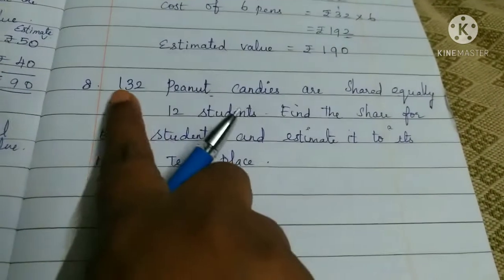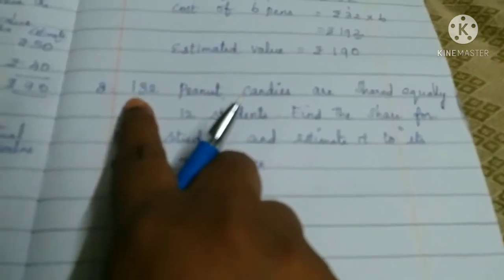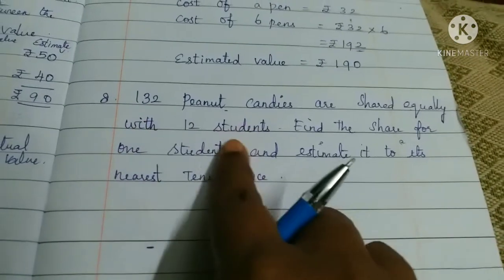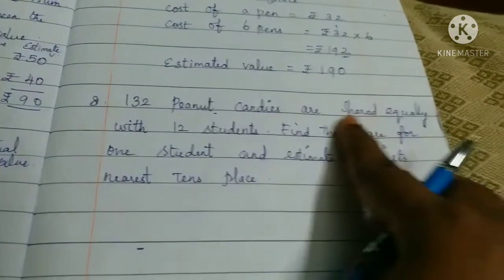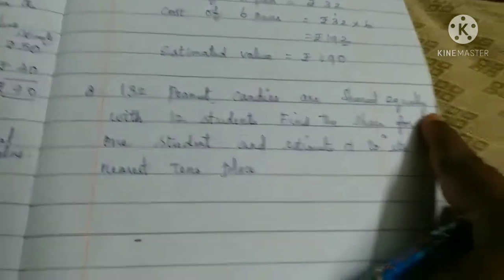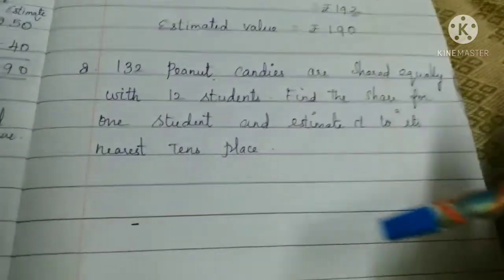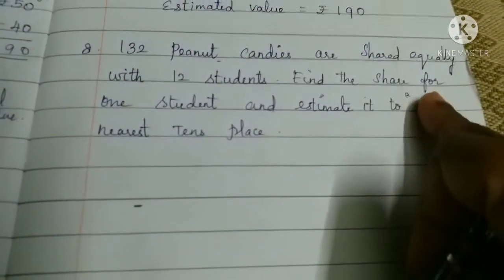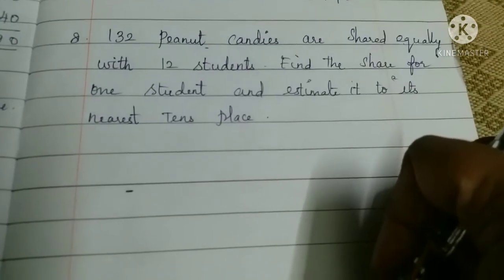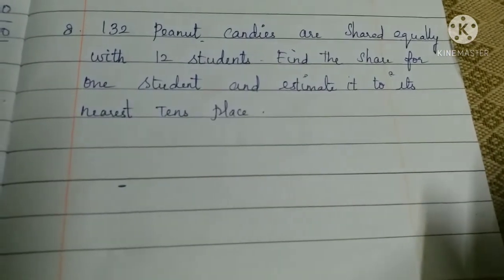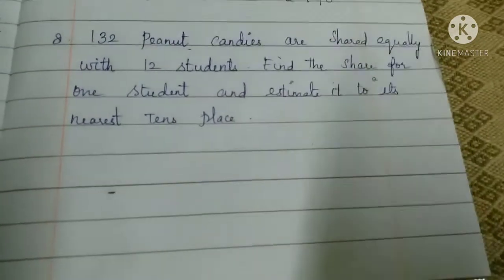So here there are many peanuts. How many peanuts are there? 132 peanuts, shared equally. So sharing equally is nothing but dividing and giving them. So here we have to divide. Okay. Total number of candies are there. If we divide it equally to 12 students, how many candies will each student get? So that is the question here, and we have to divide it.